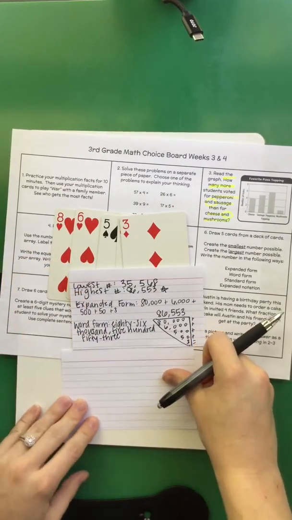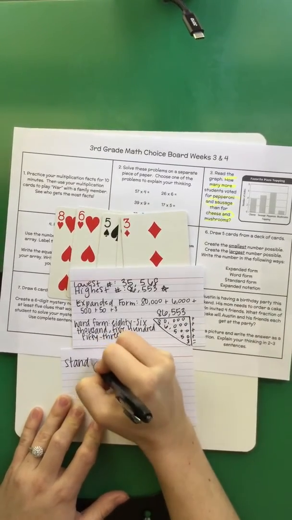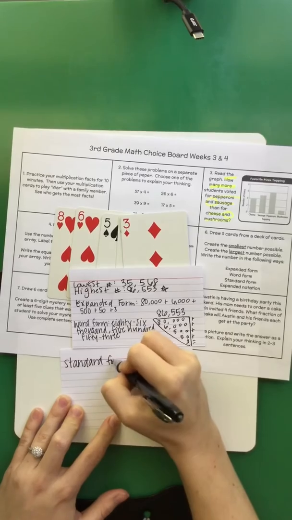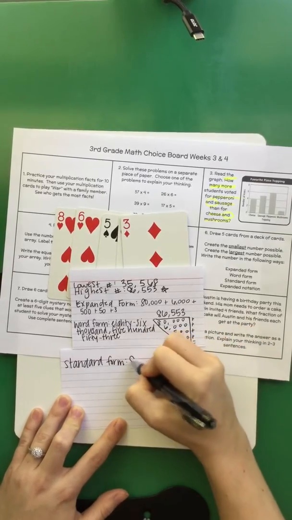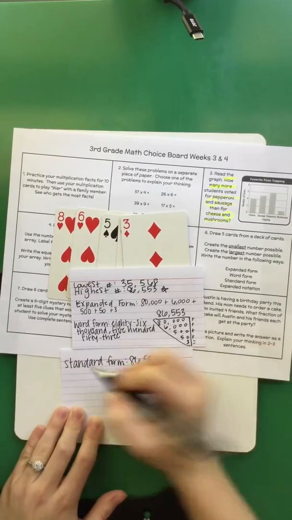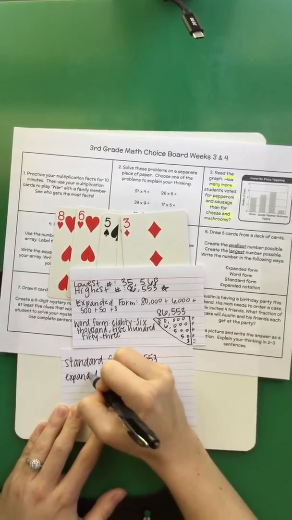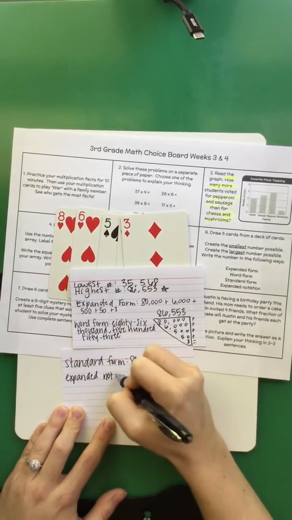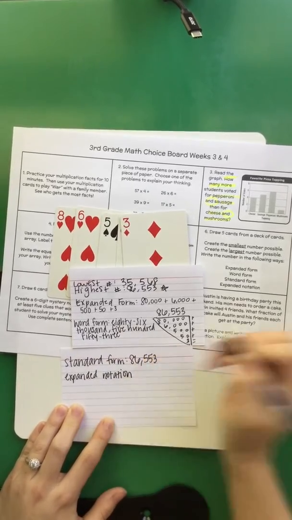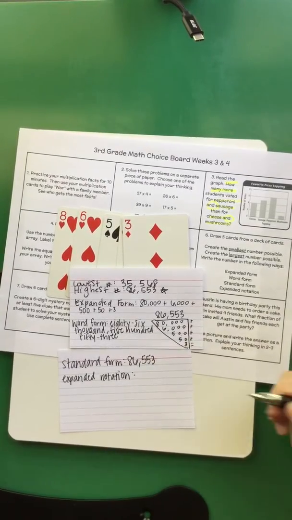Okay, next we have standard form. If you remember, standard just means regular or normal. So that's just my normal number, 86,553. And then last we have expanded notation. I know this one's a little harder for you guys sometimes. Don't let it confuse you, okay? It's not that hard. You've just got to remember your place value.